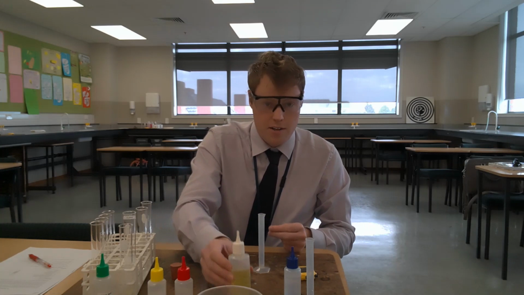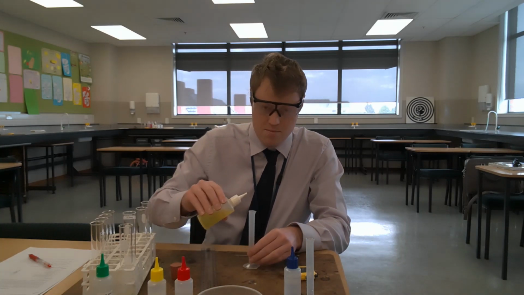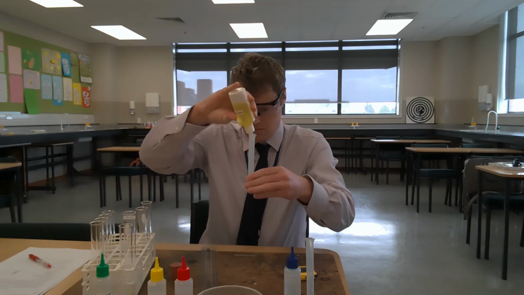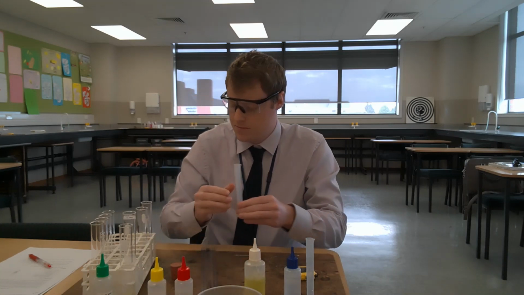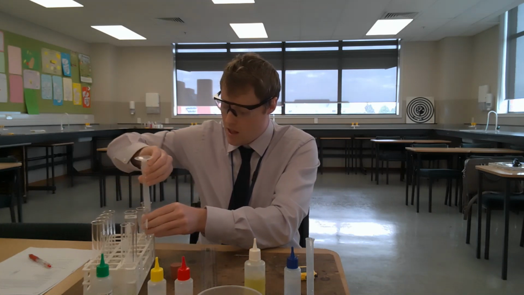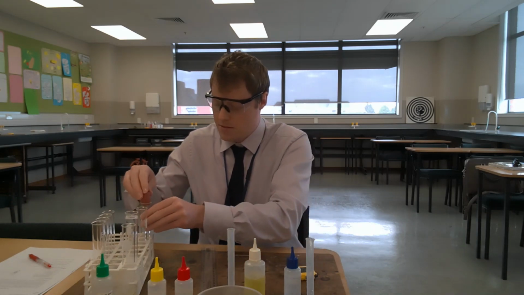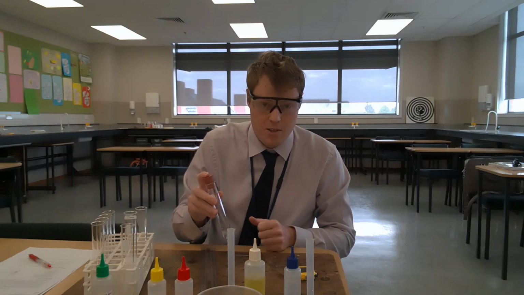Now to do our first trial, I'm going to add 1 milliliter of soap to my first calcium chloride solution, place the bung on and shake. So, trial 1 calcium chloride solution.